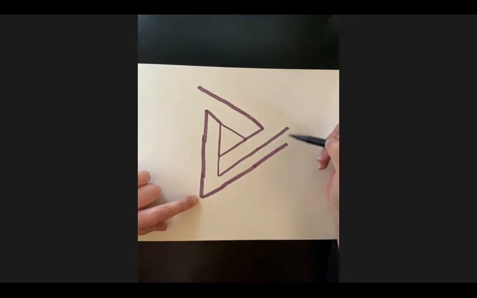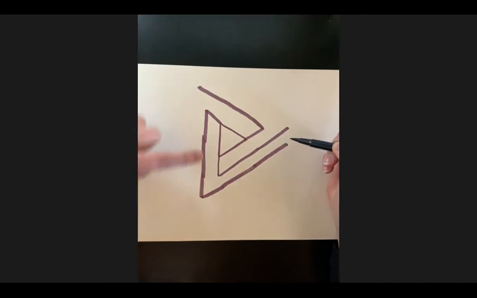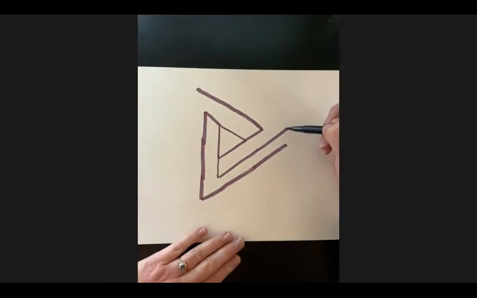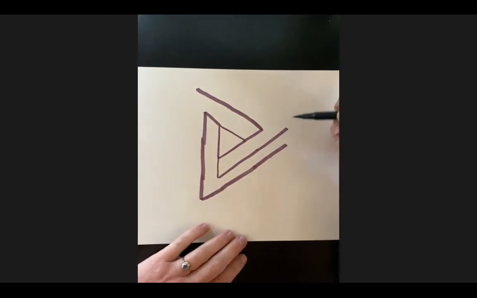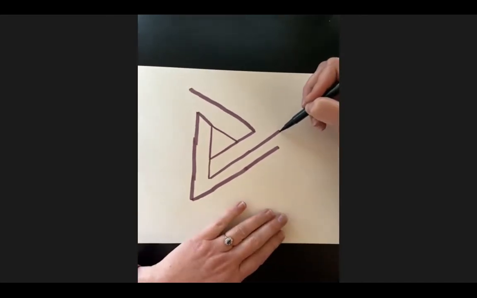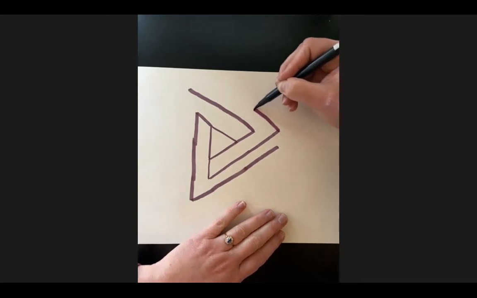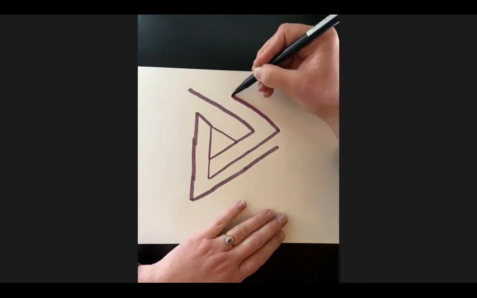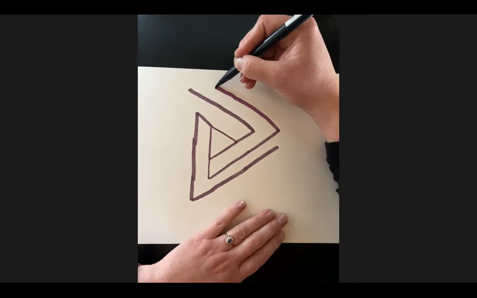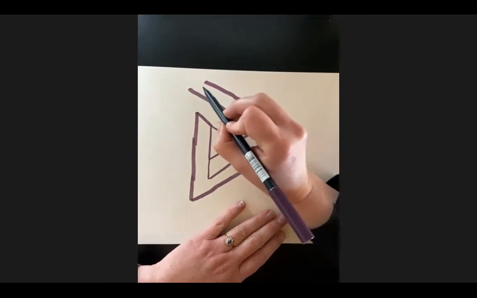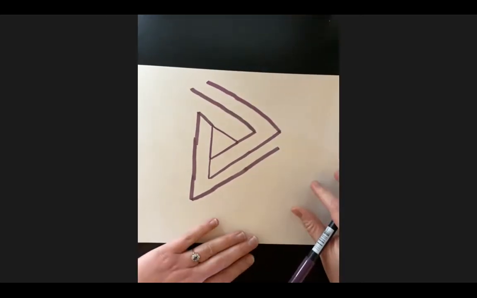Okay, I'm going to keep my pen over here because now I'm going to find this line right here. This is where we're going to start our next line. I'm going to take this and make a copycat diagonal line. Go slow. Try to make it the same distance away from that first line, and I'm going to stop short. Make it a little shorter, just like that.